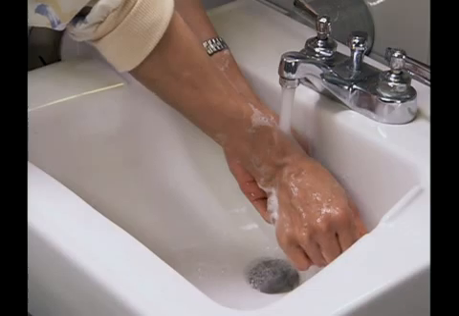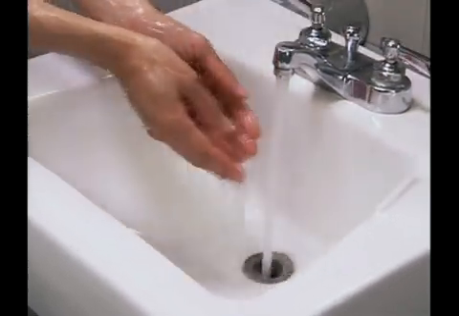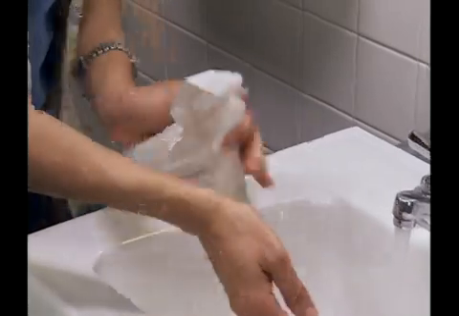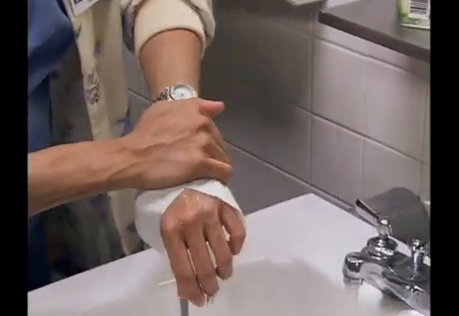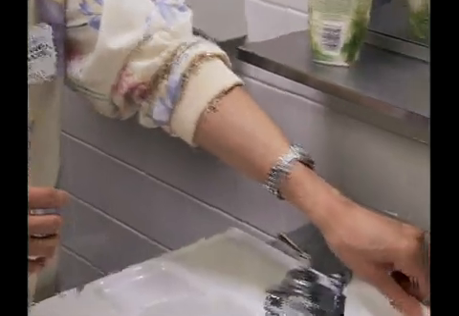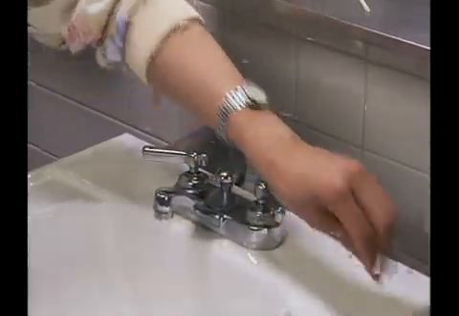Rinse your hands, again keeping your fingers pointed down at all times. Dry your hands thoroughly with a clean paper towel. Dispose of the paper towel in an approved waste container, being careful not to touch the container. Use a new paper towel to completely cover the handle, then turn off the faucet. Dispose of this towel also.